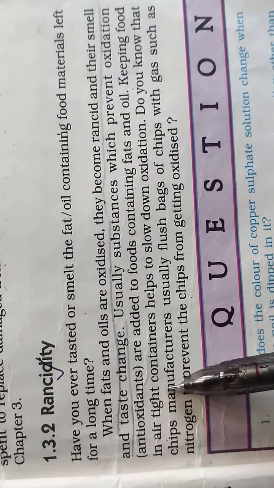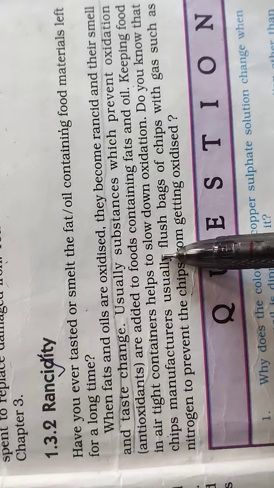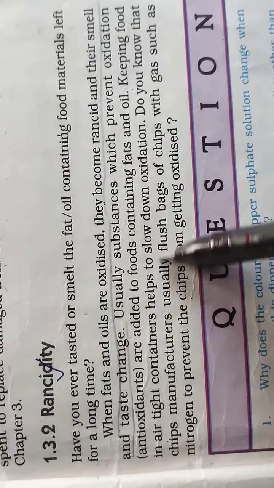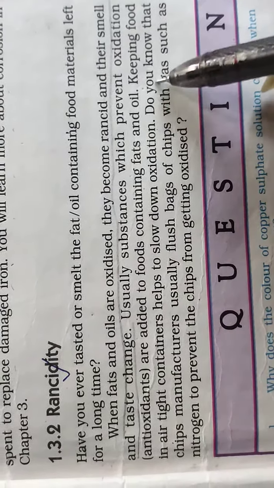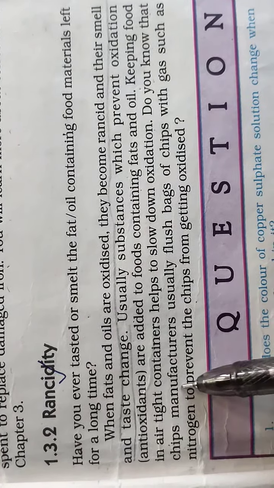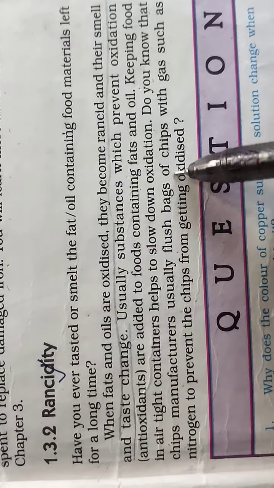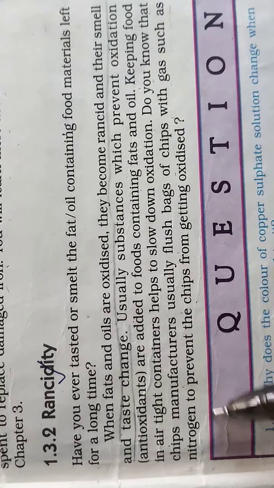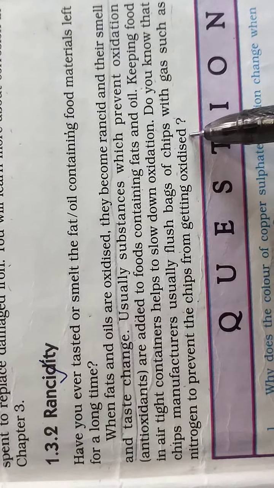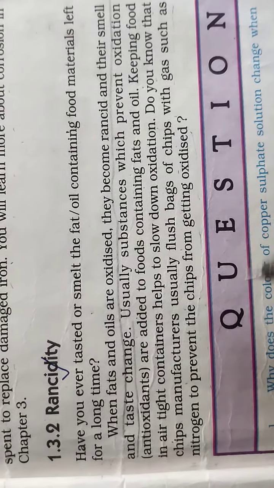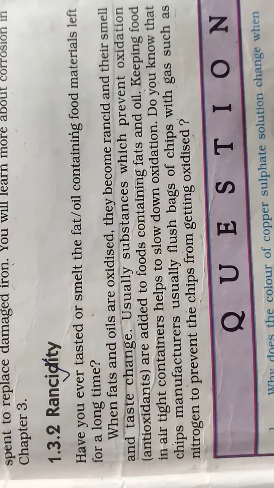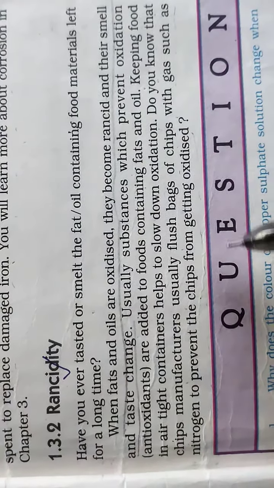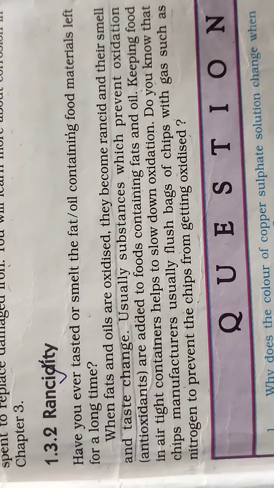Keeping food in an airtight container helps to slow down the oxidation. Slow down, not stop. We cannot stop the oxidation, we can only slow it down. Do you know that chips manufacturers usually flush bags of chips with a gas such as nitrogen to prevent the chips from getting oxidized? What happens in the case of chips and such food materials which are packed with nitrogen gas?